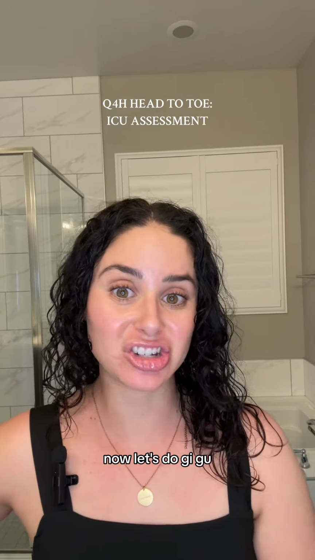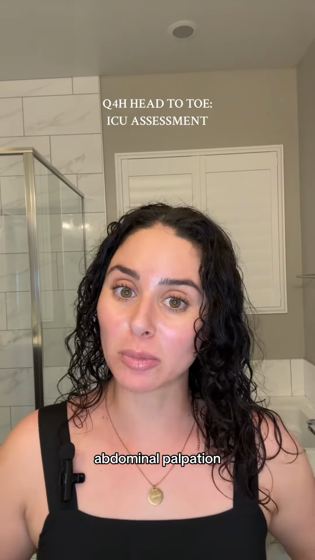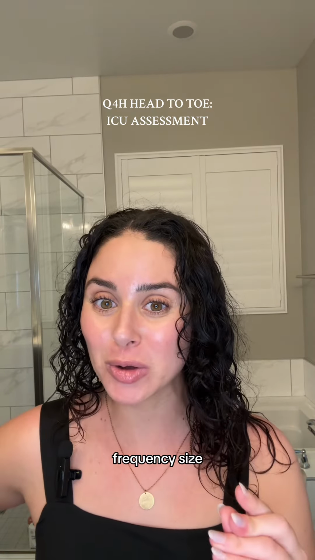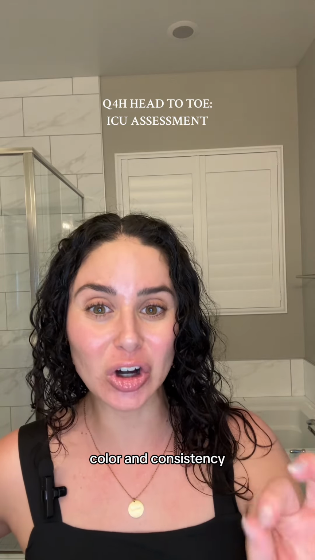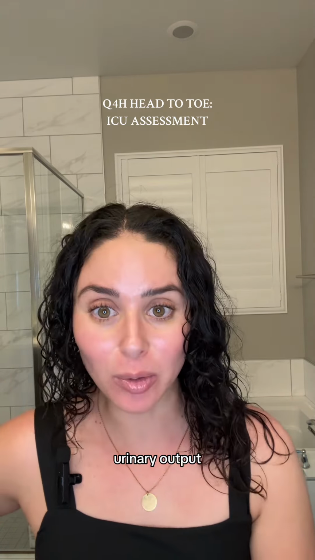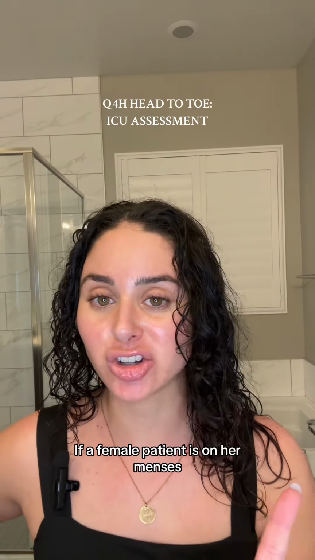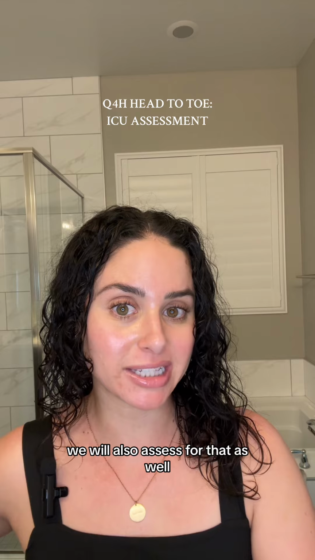Now let's do GI, GU. Bowel sounds, abdominal palpation, bowel movement frequency, size, color, and consistency. Urinary output, urine color. If a female patient is on her menses, we will also assess for that as well.